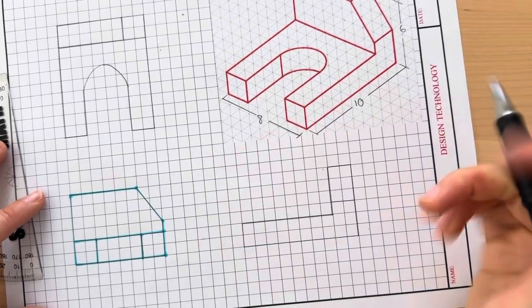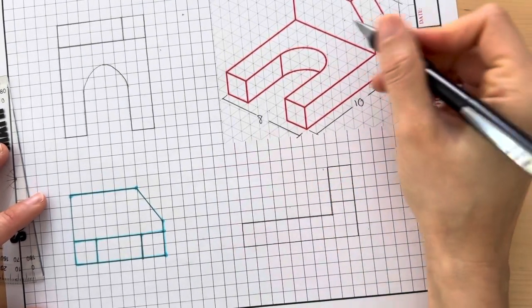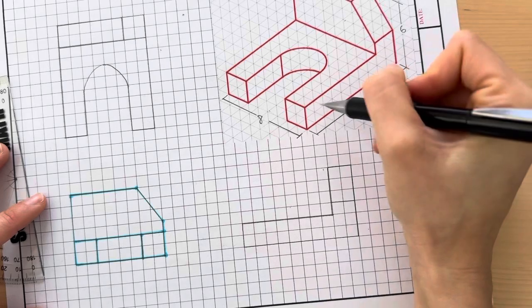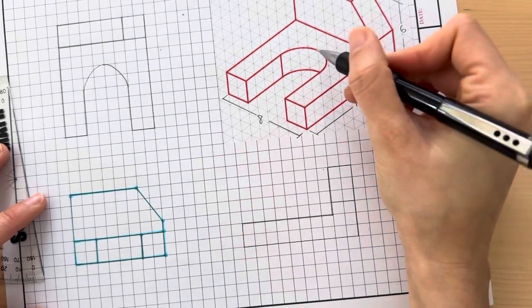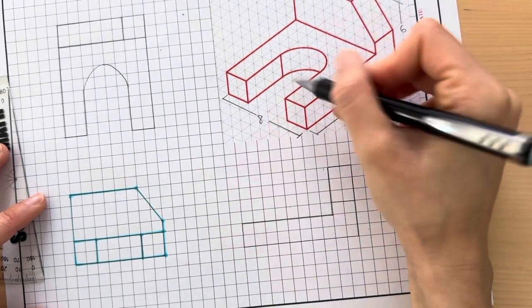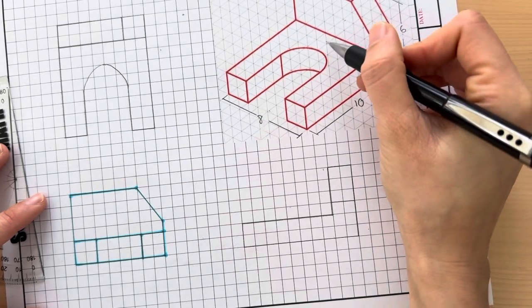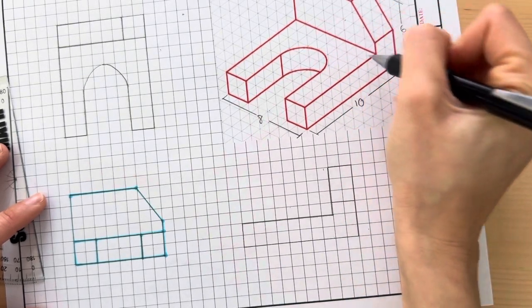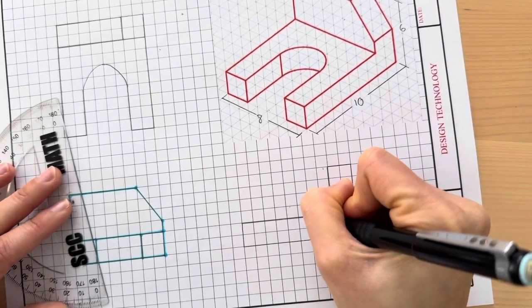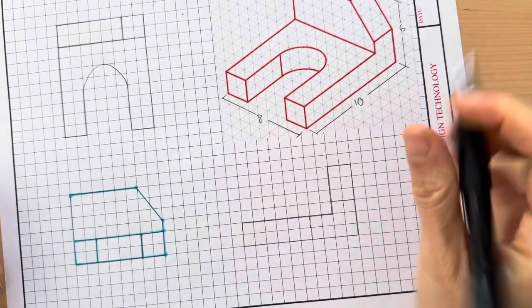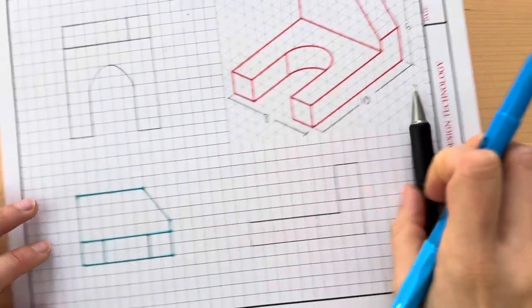All right, and then I'm missing one more hidden line over in this view because if I look from the side, I can't see it, but there is an edge within this object, right? And so that's gonna be 2 units from this corner. So I'm gonna go 2 units over and I'm gonna do some dashes for a hidden line.